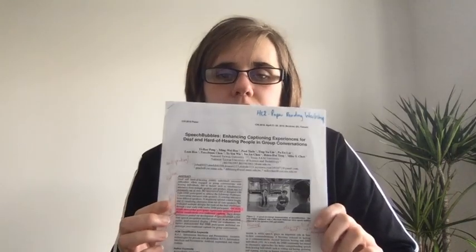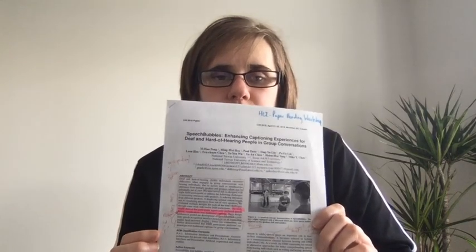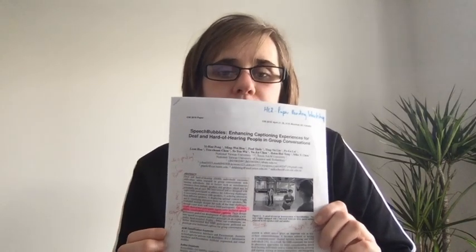Okay, hi. So this is my summary of the last few reading groups that we've had yesterday. So this is now Friday. Yesterday we had two groups of the class joined together to discuss this paper. So we discussed speech bubbles, enhancing captioning experiences for deaf and hard of hearing people in group conversations. So it was actually really interesting. So, a huge thank you to people who were able to join and contribute to that.